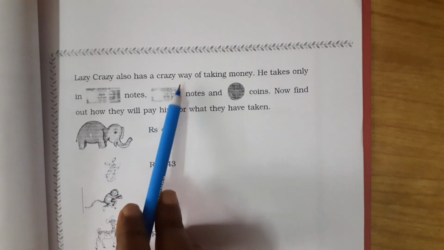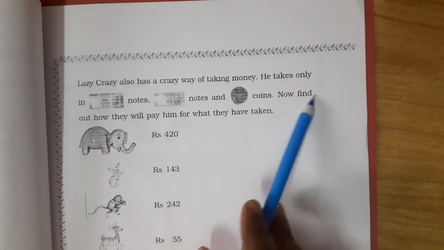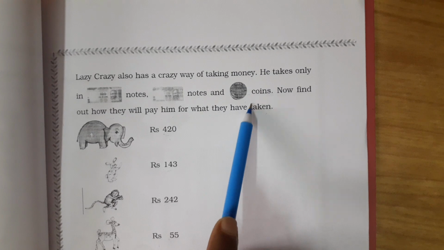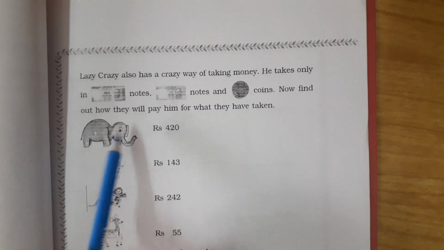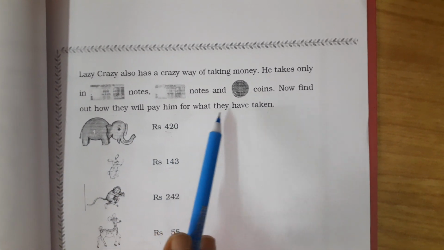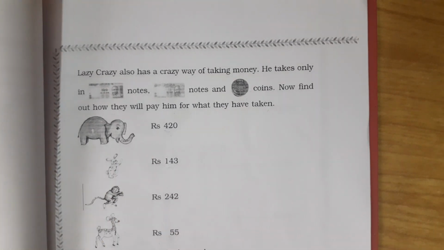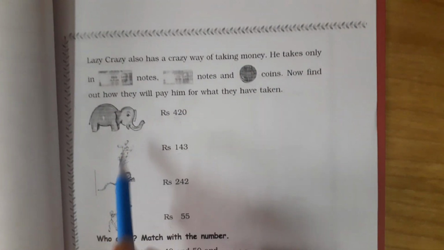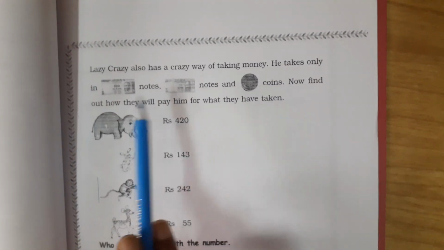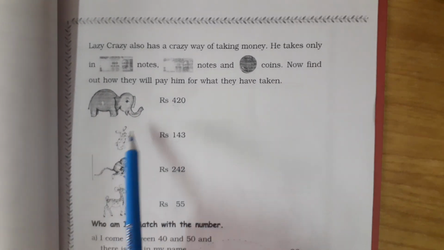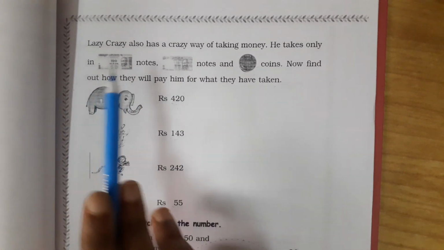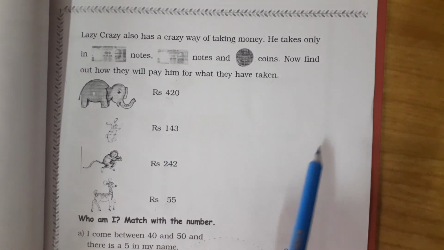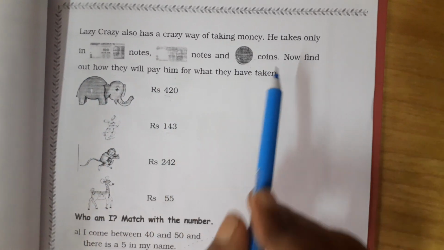Lazy Crazy also has a crazy way of taking money. He takes only 100 notes, then 10 rupee notes and 1 rupee coins. Now find out how they will pay him for what they have taken. He gave only in packets of hundreds, tens and ones. Now he is asking them to pay in hundreds, tens and 1 rupee coins. So they have to pay only in 100 notes, then 10 notes, then 1 rupee coins. So we'll see how much they are paying in hundreds, tens and ones.